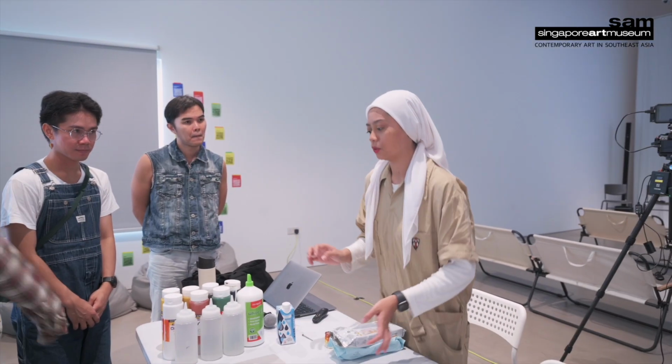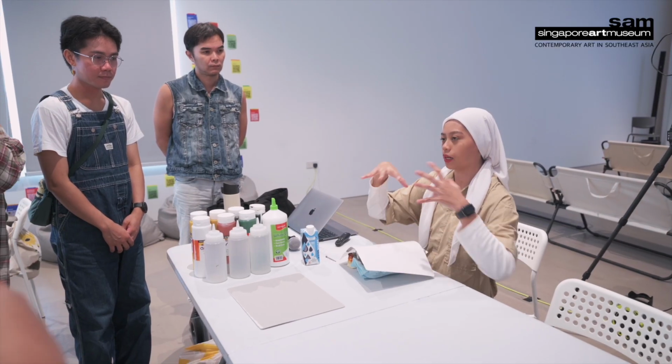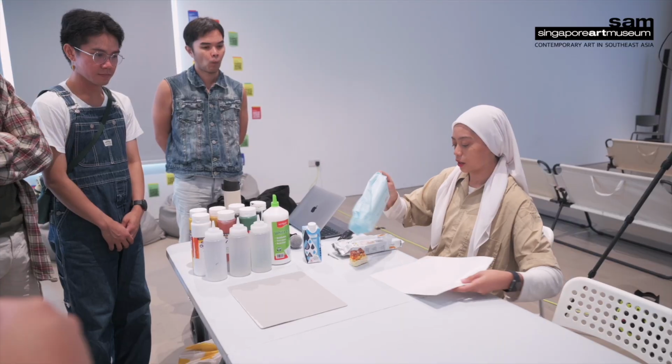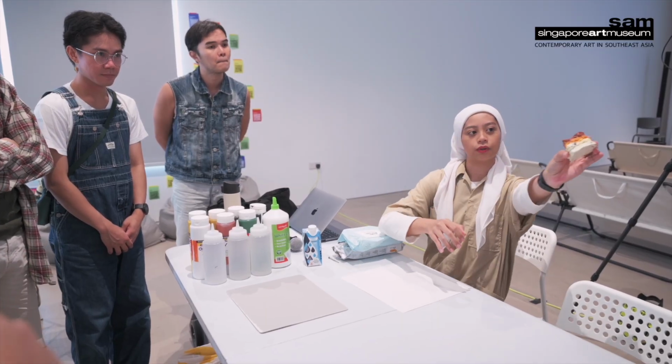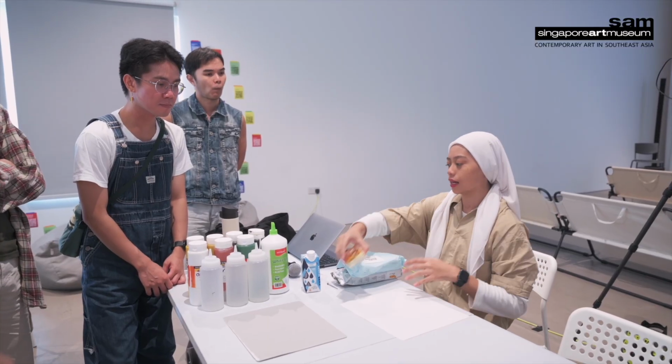So everyone, you have your two pieces of plastic sheet, right? So one of them is for you to place your clay so that you are protecting the table. By the way, this is a little example of what you'll be making today. It can be as small as this, or it can be slightly larger.